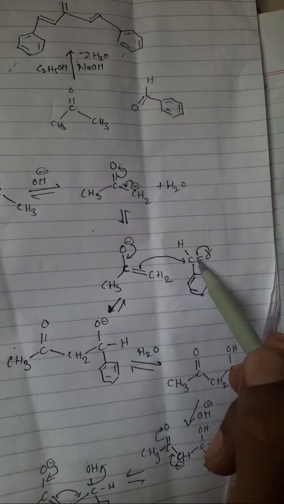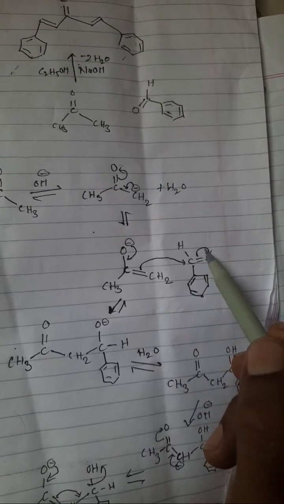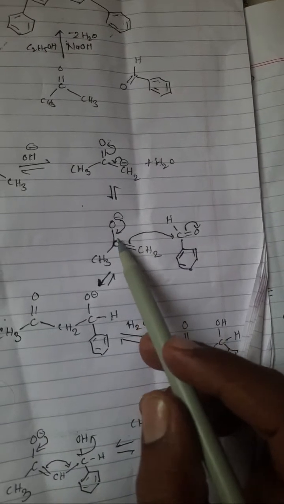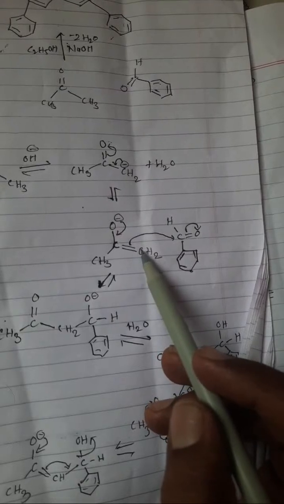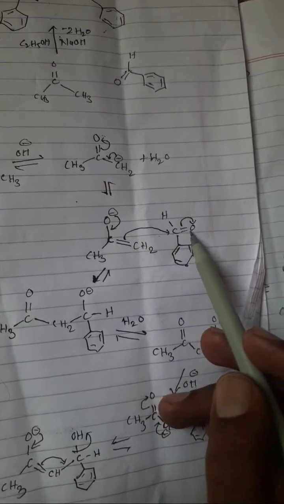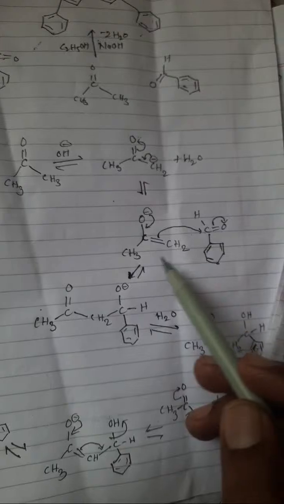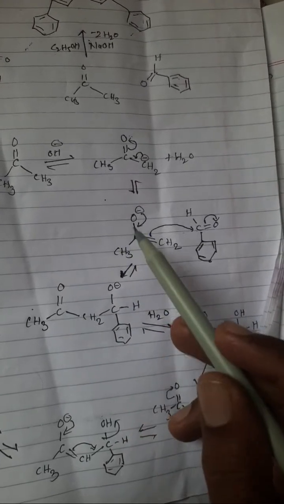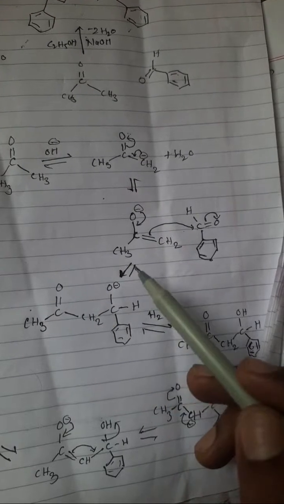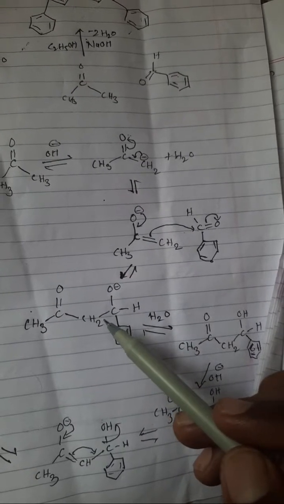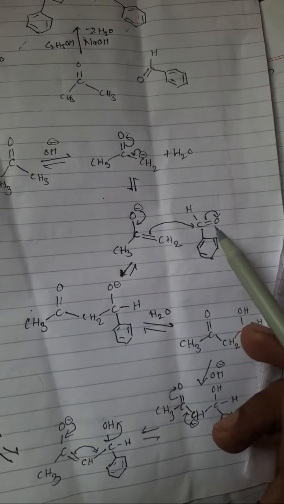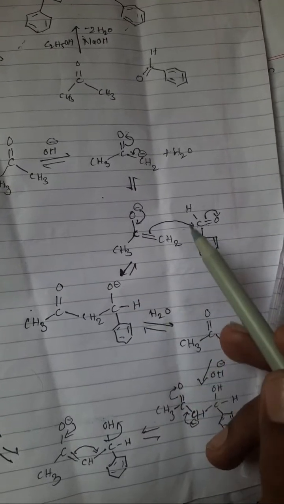Simultaneously this pi bond will be broken, electron will shift onto the oxygen. So here a double bond is forming, this bond is breaking, this carbon is connecting to this carbon, oxygen is acquiring negative charge. So it is written like this CH3, C, now here it's double bond, then CH2 as it is. Now this is CO minus, electrons are shifted on oxygen, and hydrogen as it is.